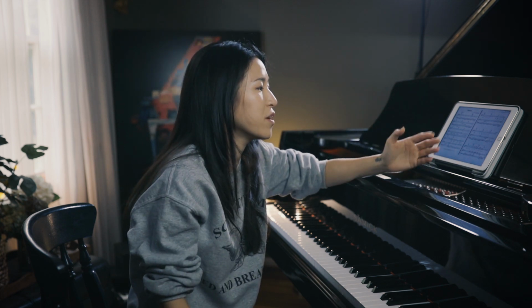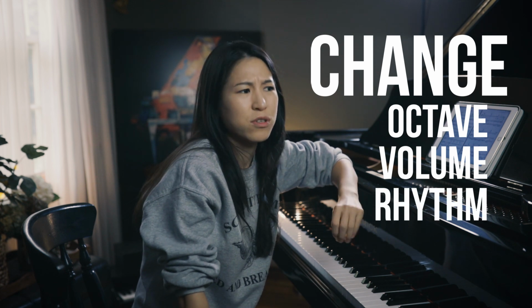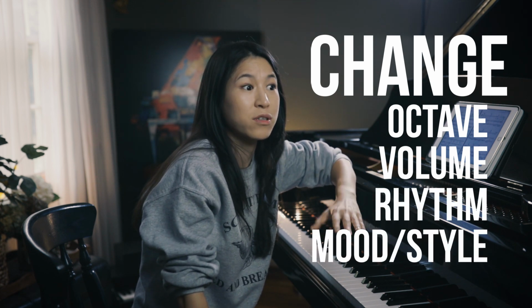So what you can do here, the easy thing, is change the octave, or change the volume, or change a little bit of rhythm, or change the whole mood or style. You can do lots of things there. Just open your mind. Why should the first verse and second verse be the same?